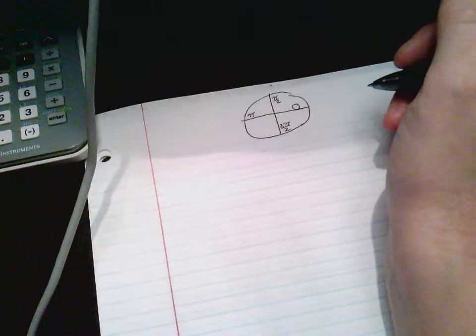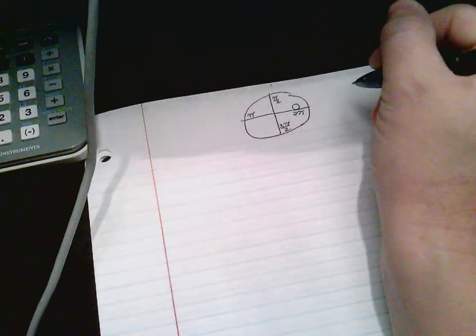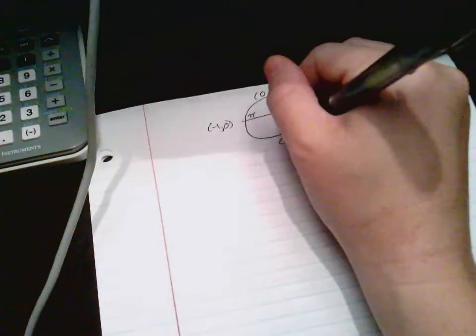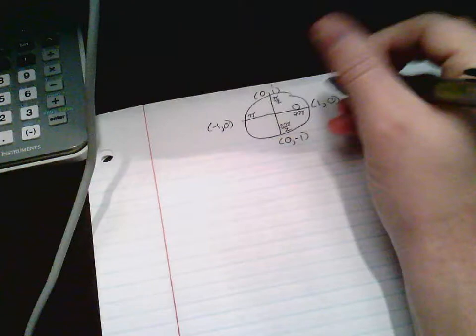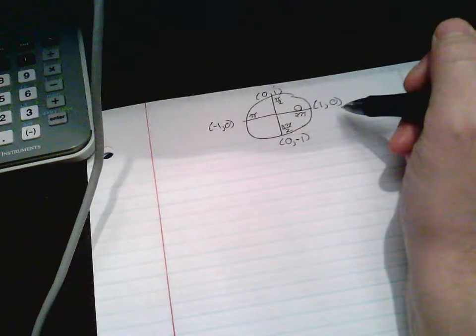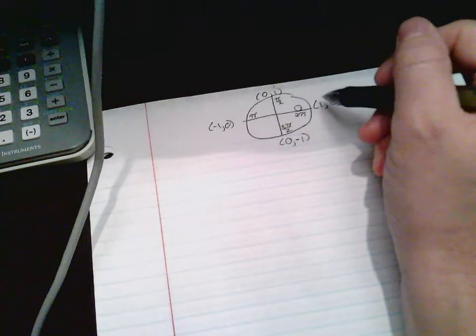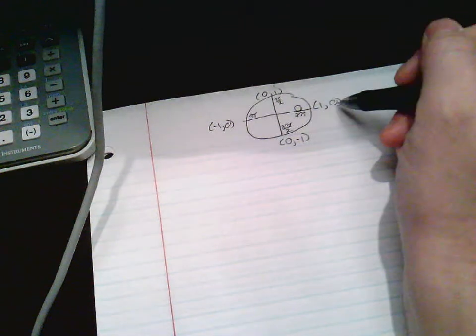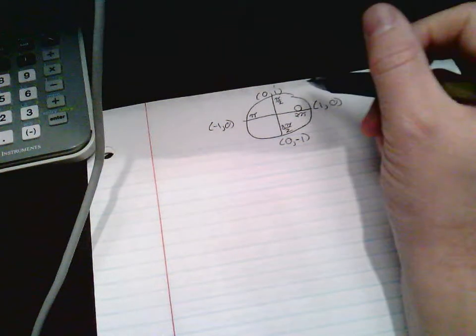Okay, let's go over our exact values. So we're going to have 1, 0 here, 0, 1, negative 1, 0, 0, negative 1, and of course 2 pi is the same thing. Remember that cosine corresponds to the x value. So cosine of 0 would be 1, cosine of 3 pi over 2 would be 0, sine of 0 would be 0, and sine of 3 pi over 2 would be negative 1. Sine corresponds to y coordinates.